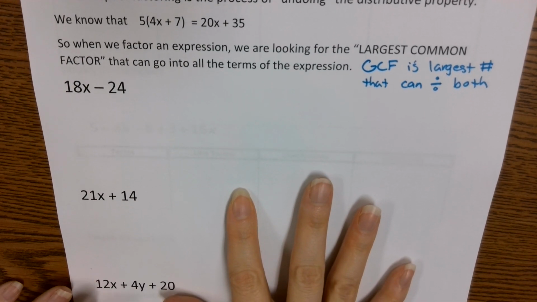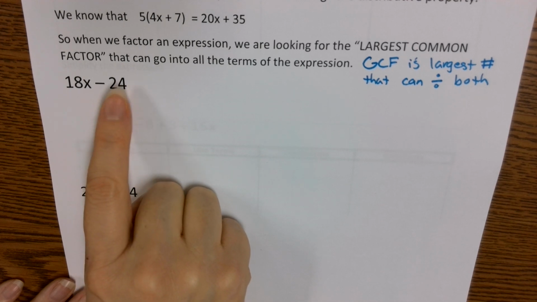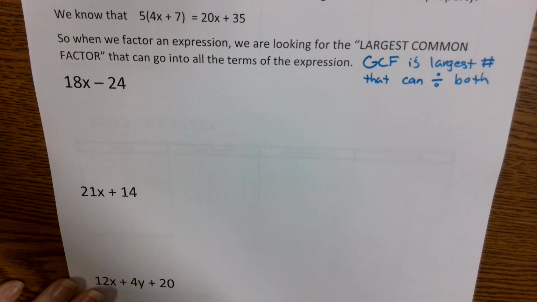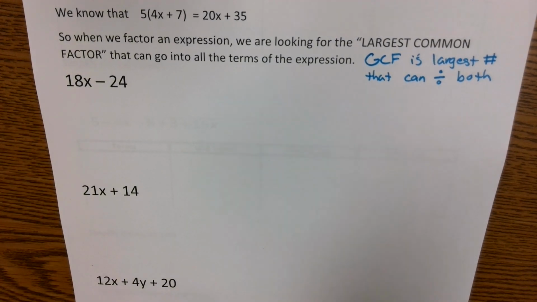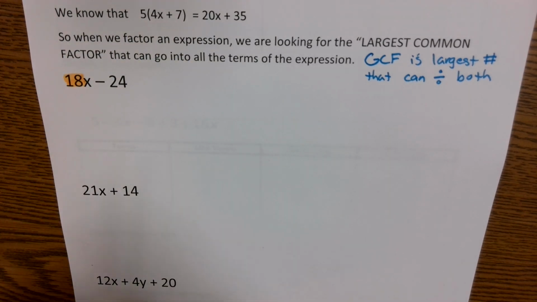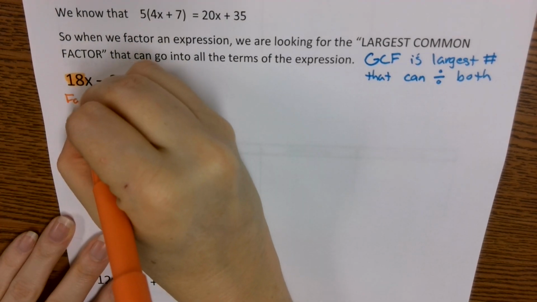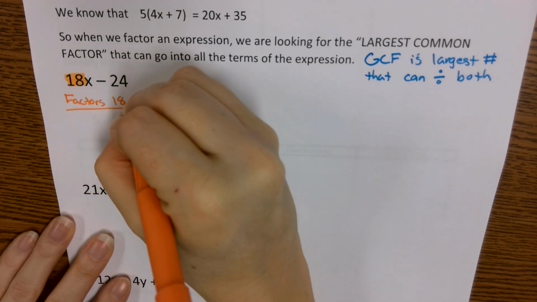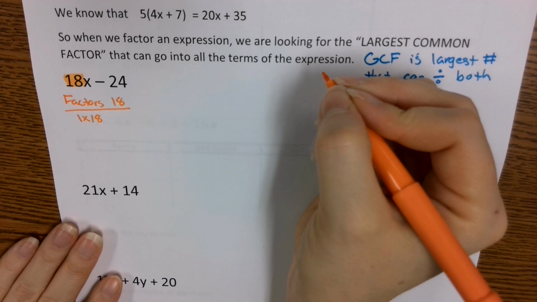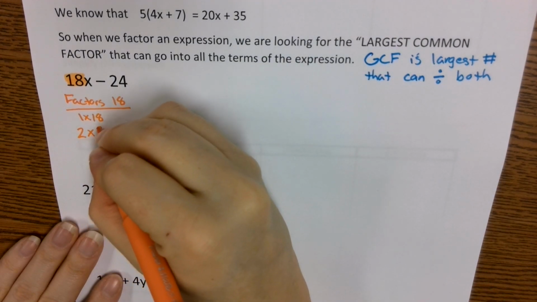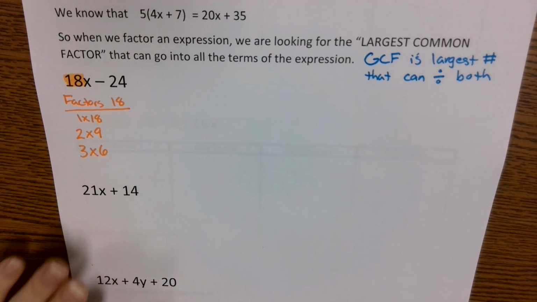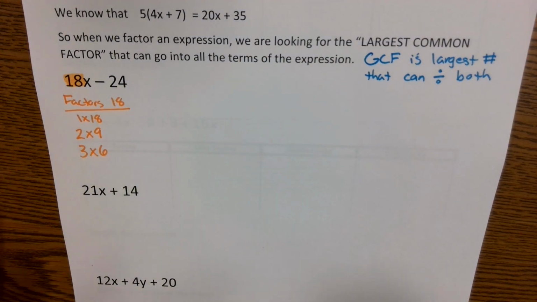Okay, so if we take a look here, 18x minus 24. The first thing that I want to do is figure out my factors. So we're going to start with the 18, and we're going to list off all the factors that create the value 18. So for my factors of 18, I know that I can do 1 times 18. I can also do 2 times 9. I can also do 3 times 6. And then that's all the factors of 18.